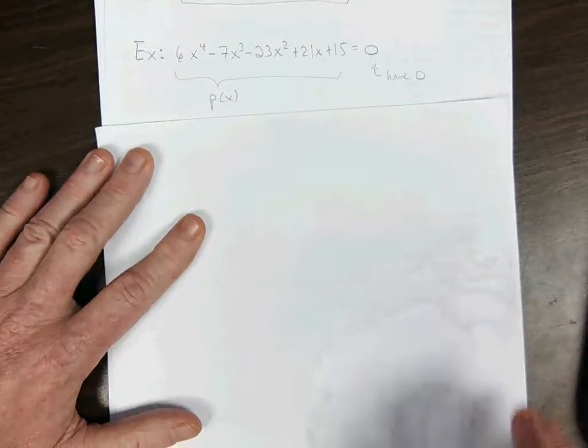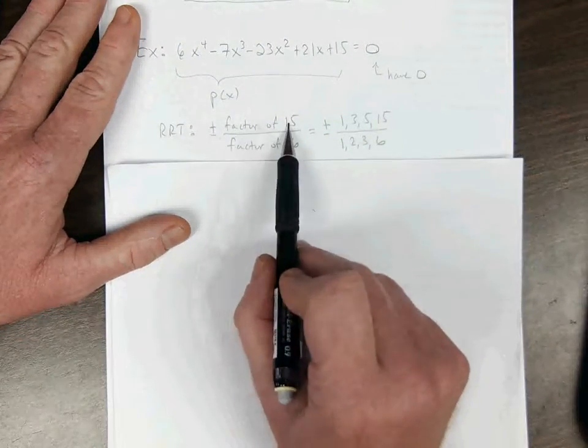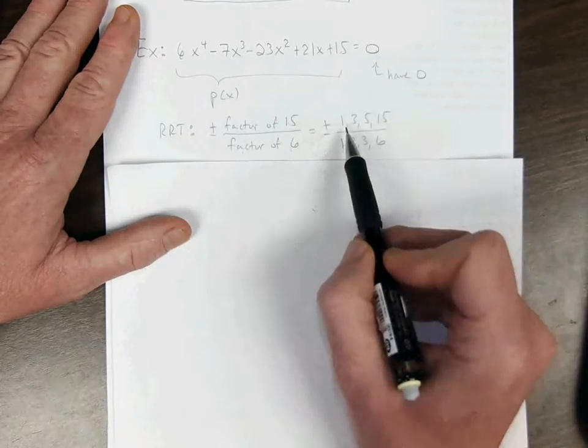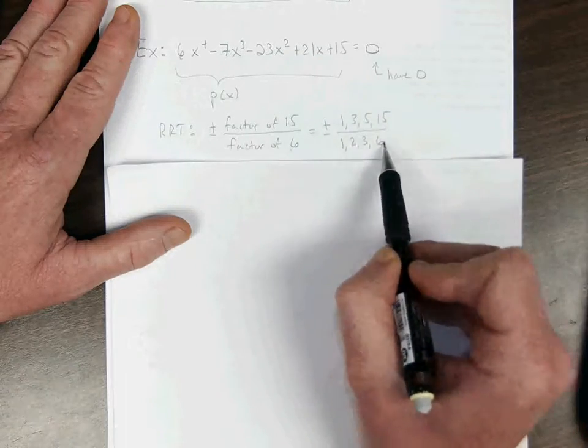So there's our p of x. So we go to the rational roots theorem. This one's pretty complicated. Factor of 15, that's my constant, over a factor of 6, that's my leading. Factors of 15 are 1, 3, 5, and 15. Factors of 6 are 1, 2, 3, and 6.